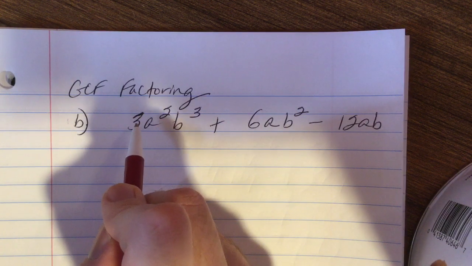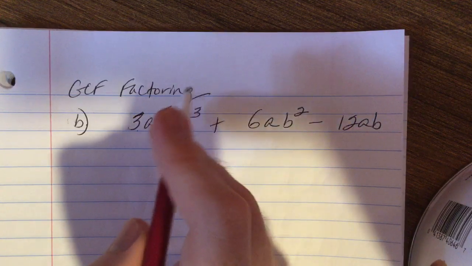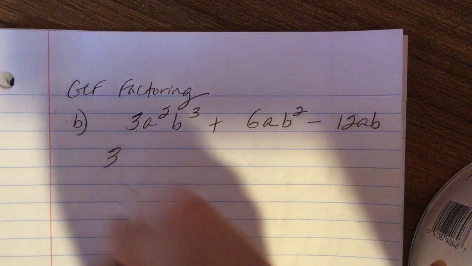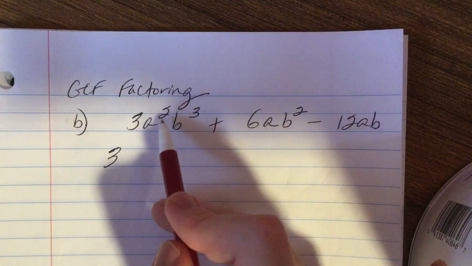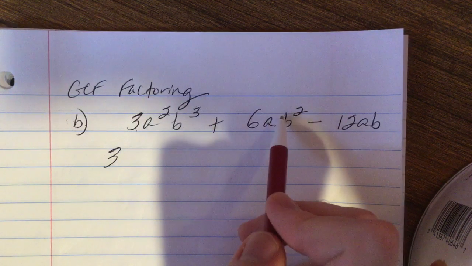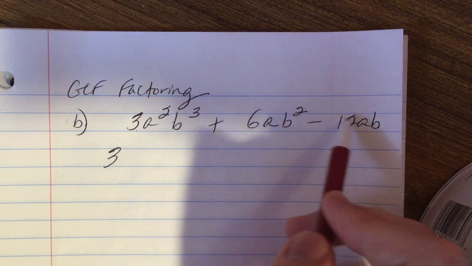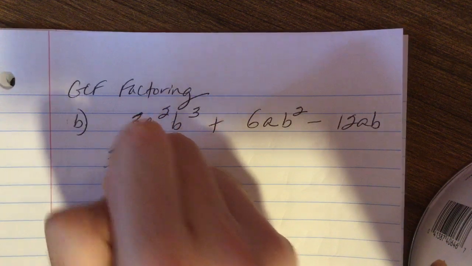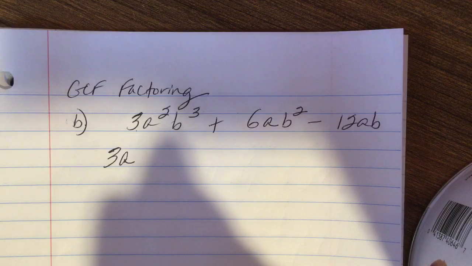Look at your coefficients 3, 6, negative 12. I could divide each of those by a 3. Then we're going to look at our powers of a. Over here we have a squared, and over here we have a to the first. So we could definitely divide out an a to the first out of each of those terms. You always want to divide out the lower exponent.